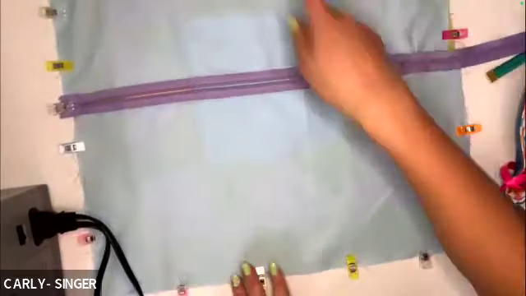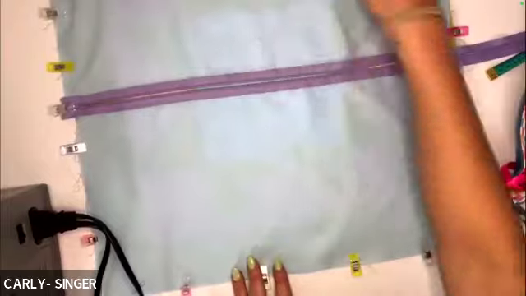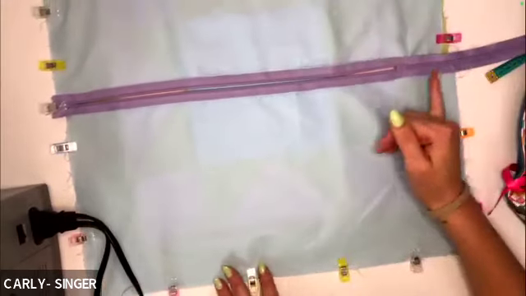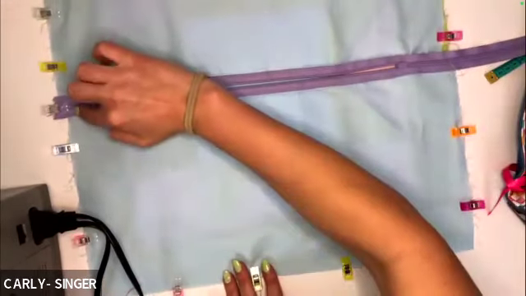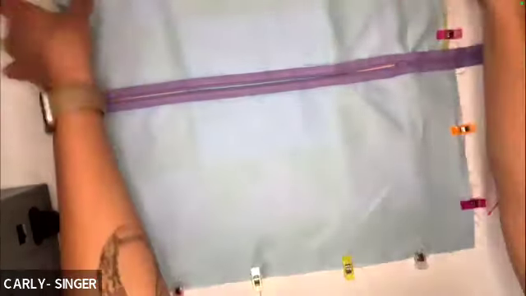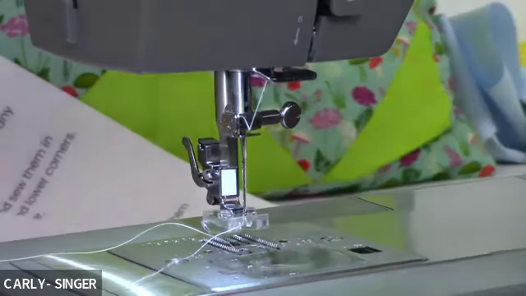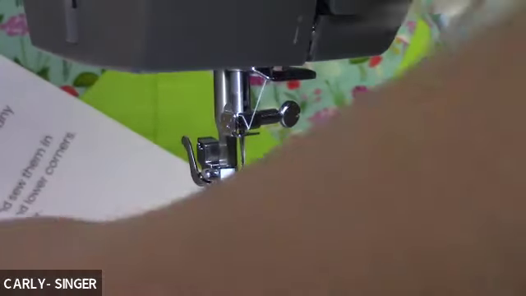So what I'm going to do is start. It's not like normally where you have to leave a hole. So you start anywhere. All the way around, I'm going to do a 1/2 inch seam allowance. And again, as I go over the zipper, I'm just going to sew right over the plastic. I'm going to put back on my regular presser foot for this.